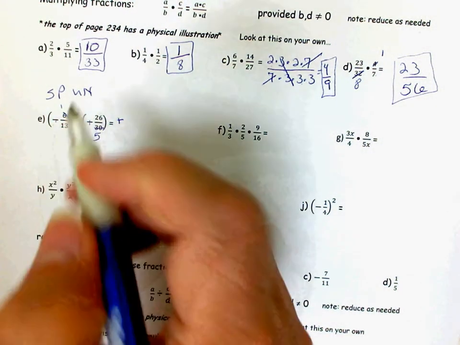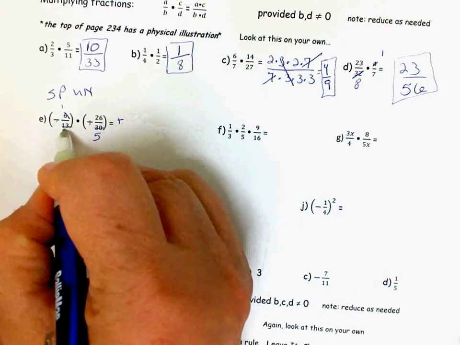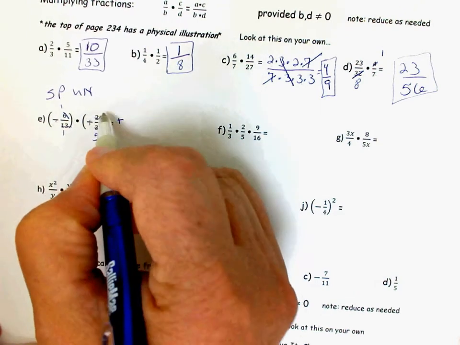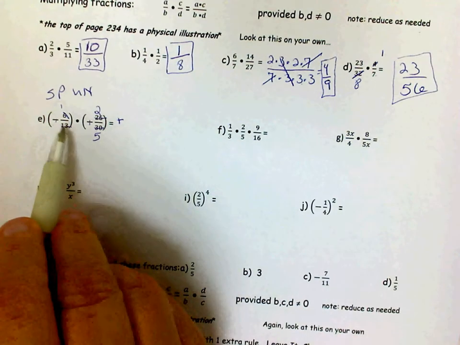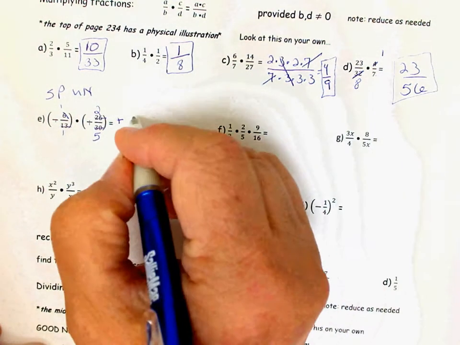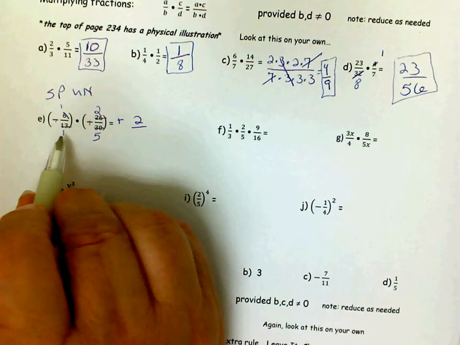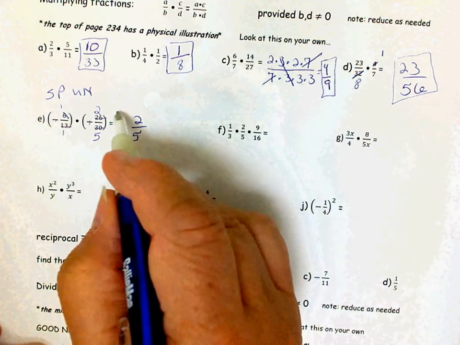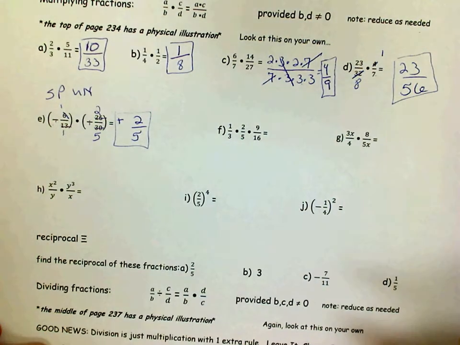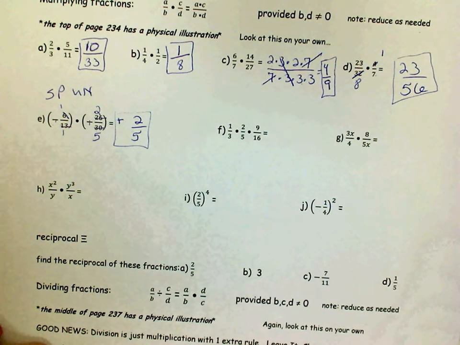Aha, it does. 13 goes into 13 once, and 13 goes into 26 2 times. Now 1 times 2 leaves us 2, and 1 times 5 leaves us 5. If you have questions, just ask.